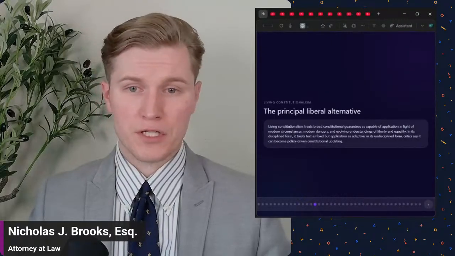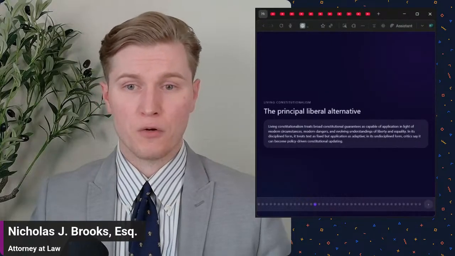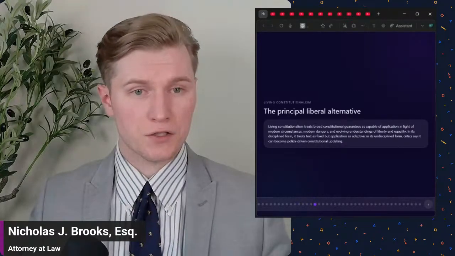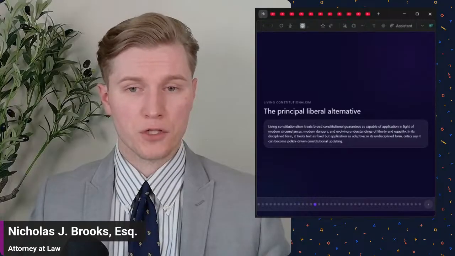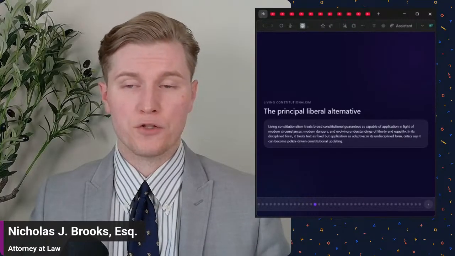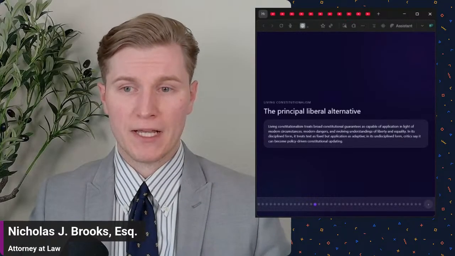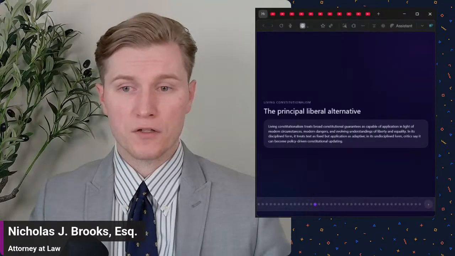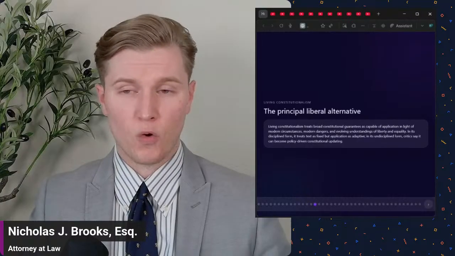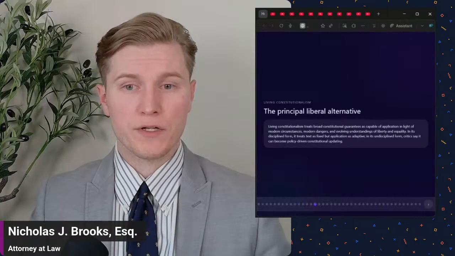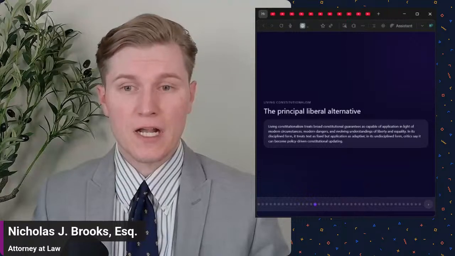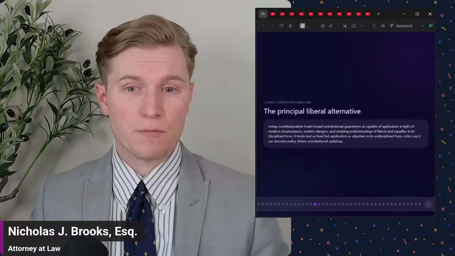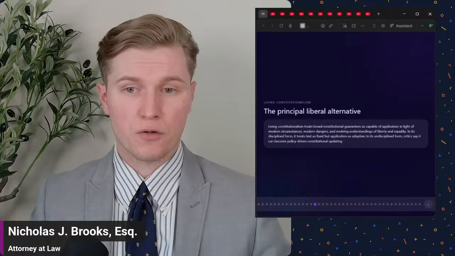And we're going to also discuss the principal liberal alternative. A lot of our so-called liberal justices get accused of living constitutionalism. Living constitutionalism is said to treat broad constitutional guarantees as capable of application in light of modern circumstances, modern dangers, and evolving understandings of liberty and equality. In its disciplined form, it treats text as fixed, but application as adaptive. In its undisciplined form, critics say it can become policy-driven constitutional updating.